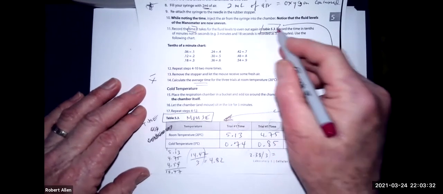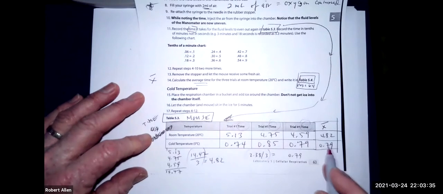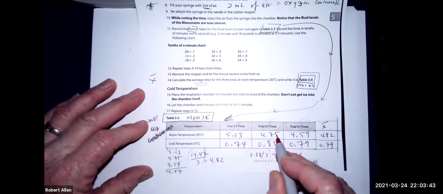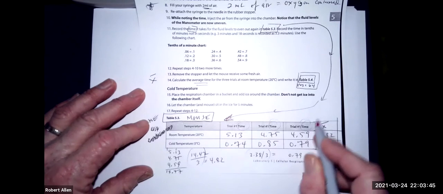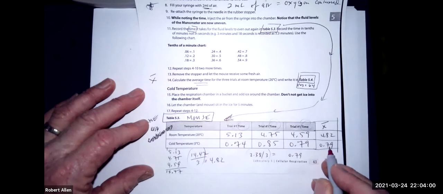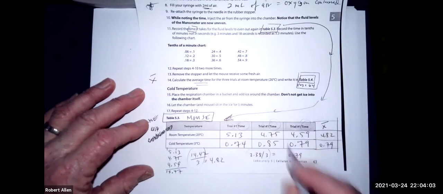Very easy to do. So your table 5.3 needs to look like this. In the one we measured, it was 5.13 seconds, 4.75, 4.59. We did the mean of that. It's 4.82. That was at 20 degrees Celsius. We don't do 3 measurements for the mouse. We only do 2. So then we do a cold temperature, and we got 0.74, 0.85, and 0.79, and the average is 0.79. Those are the numbers that need to go in your table in your lab, so that you understand this. Okay, moving on.